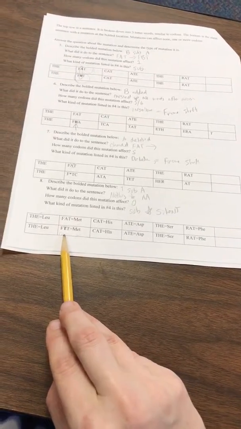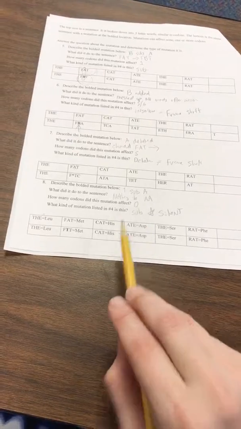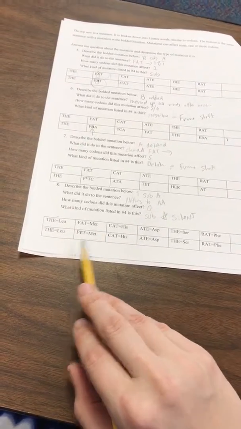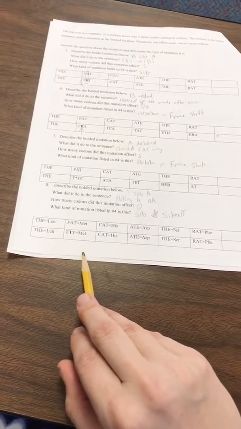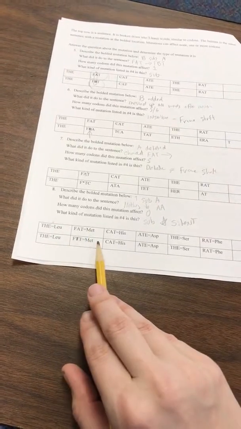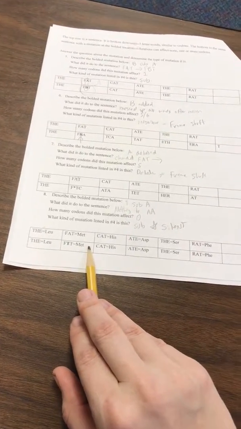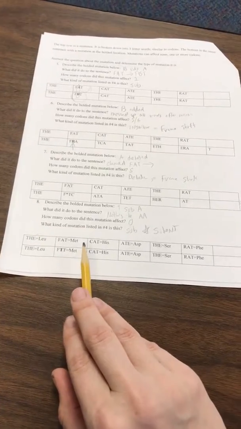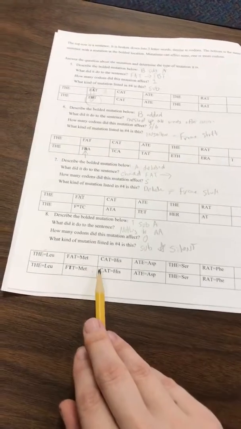And this is when you read your codon chart and it reads like leucine for one and then leucine for another one. If you have a mutation where the codon switches to something that's the same amino acid, then you're going to be fine.